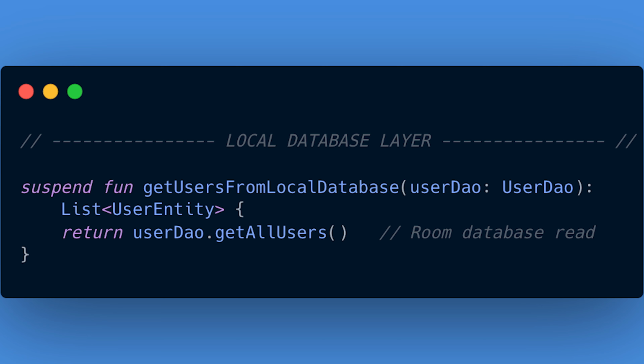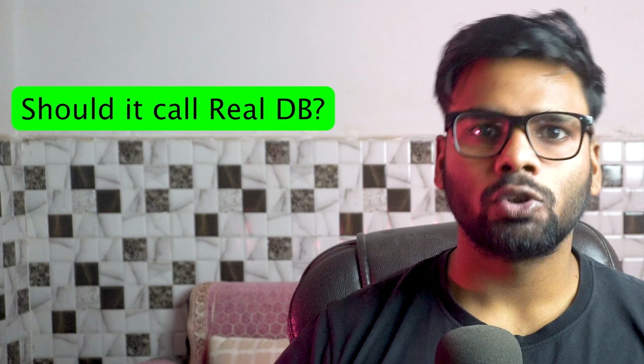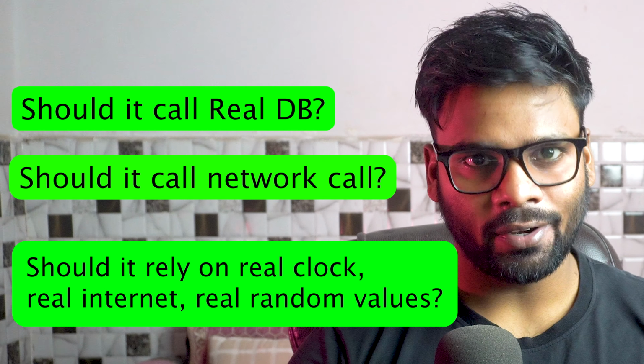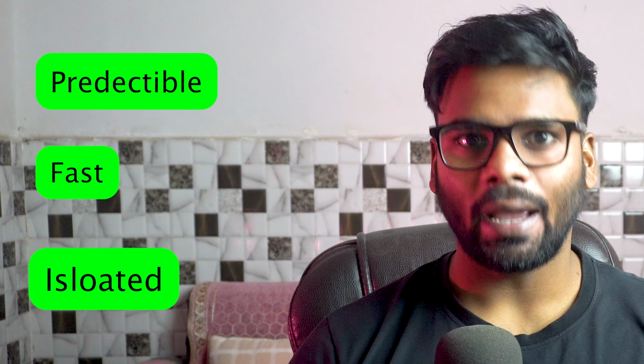Let's start with a very simple scenario. Imagine you have a function that depends on a network call, that depends on a local database operation. If you run your unit test cases, should it call the real database? Should it call the real internet? Should it rely on the real clock? Of course not. Tests should be fast, predictable and isolated. Here comes mocking and stubbing in the picture. First we'll try to understand stubs and then we will deep dive into mocks.